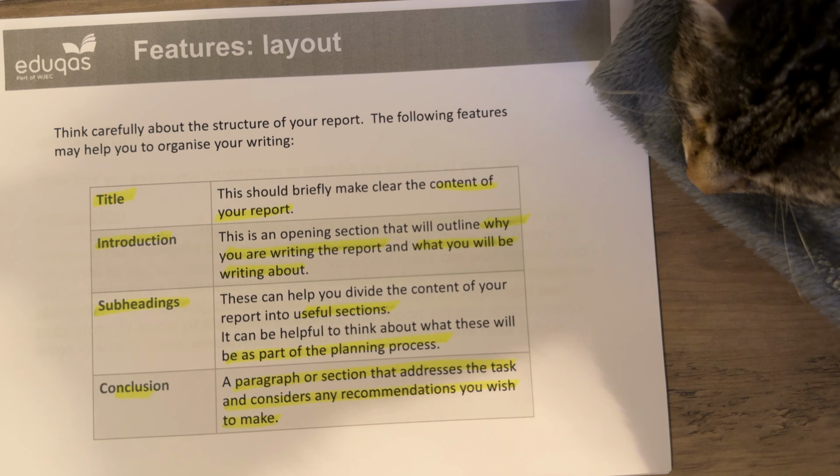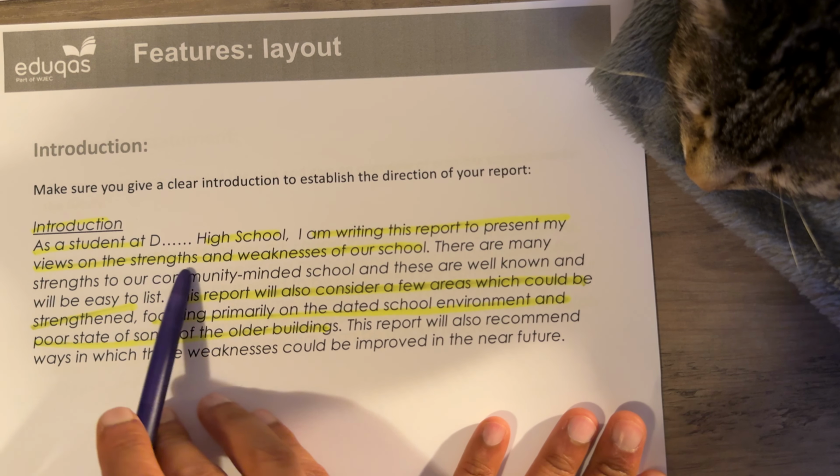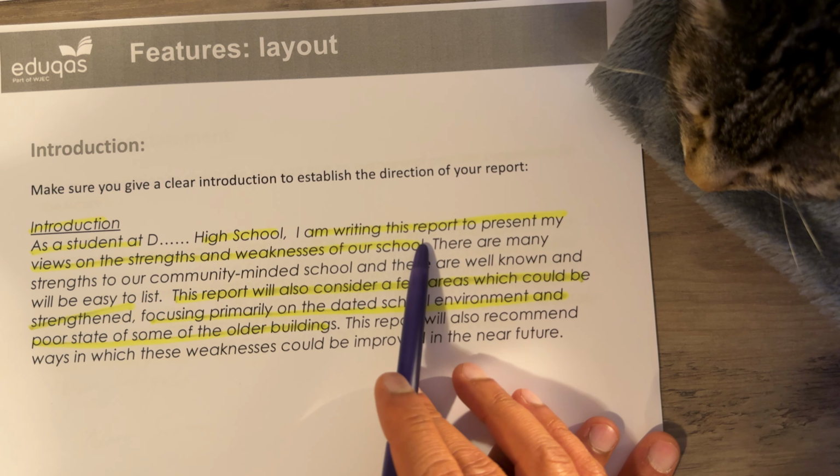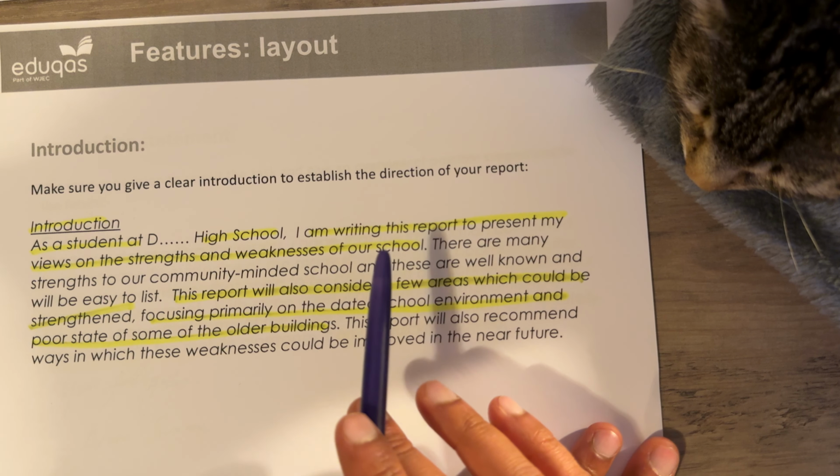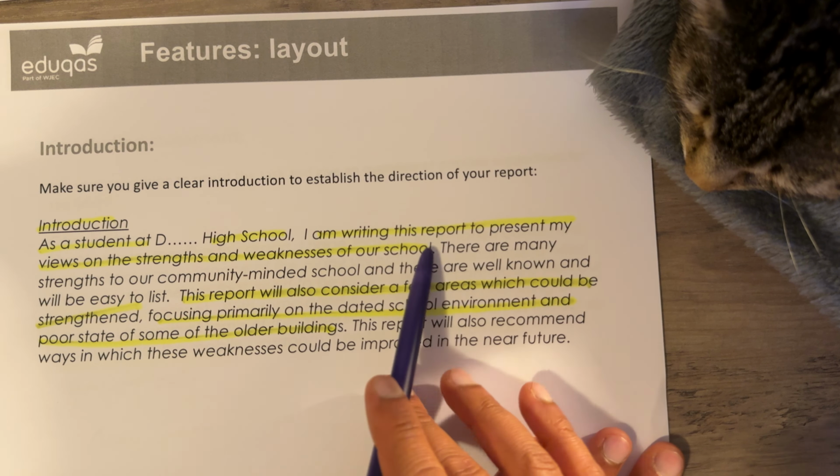So, what might an introduction look like? Well, you want to make sure you give a clear introduction to establish the direction of your report. It might say something like, as a student at your school, I'm writing this report to present my views on the strengths and weaknesses of our school. So it's very straightforward, addressing the question in hand. No flowery language, very straightforward. There are many strengths to our community minded school, and these are well known and will be easy to list.